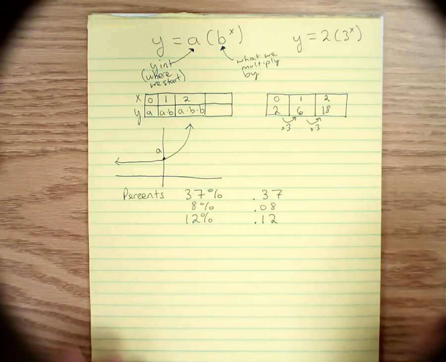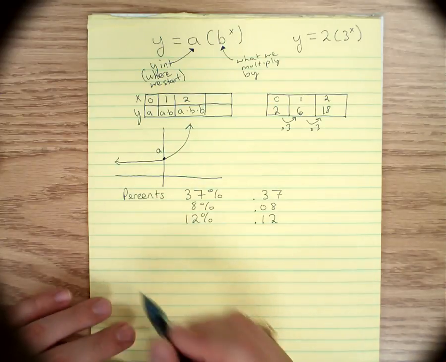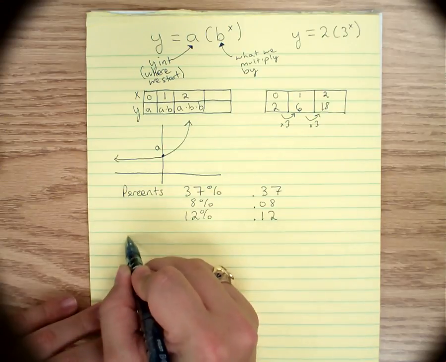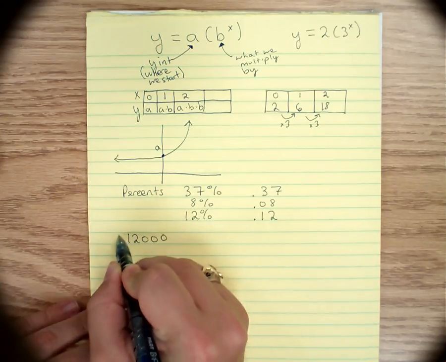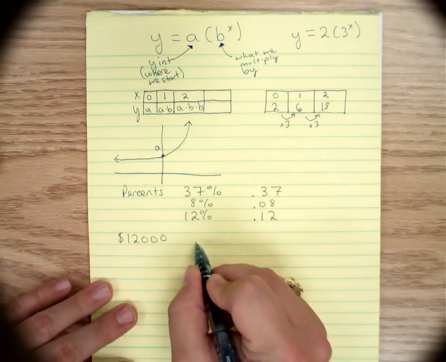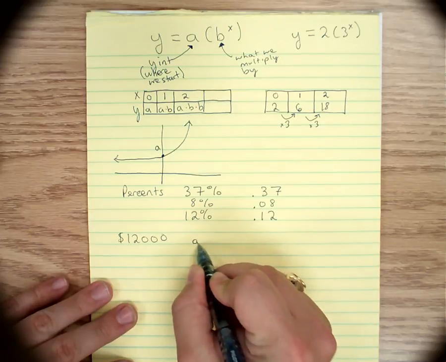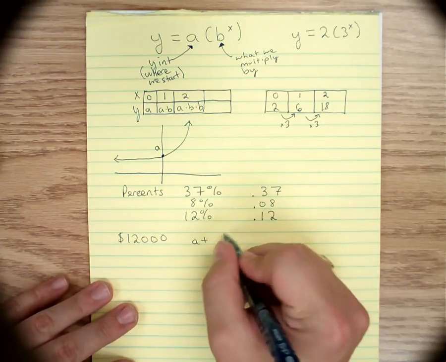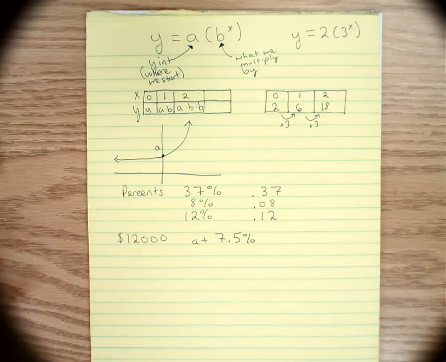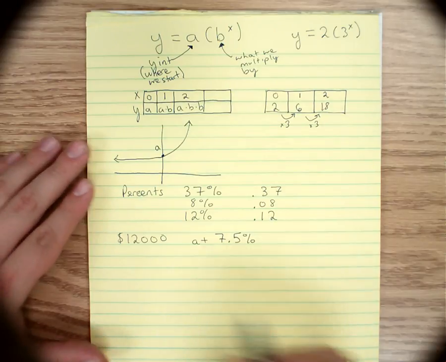Good. So now, we talked about compound interest and investments. Say I make a $12,000 investment, and the bank compounds at 7.5%. How do I create a model that represents the investment after a number of years? 12,000 goes in for what? A, okay.